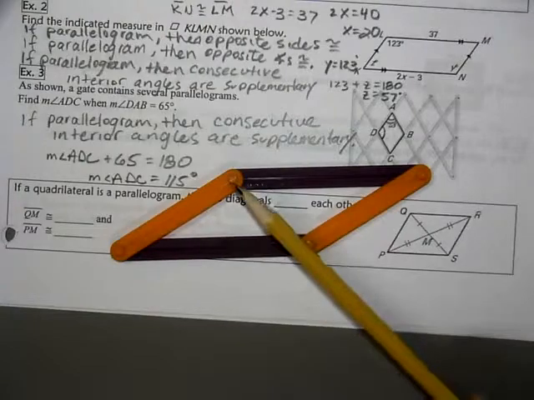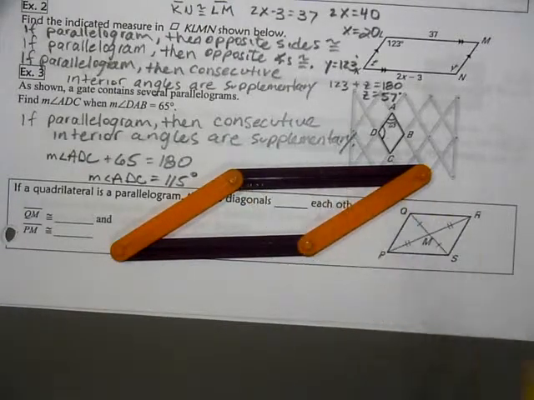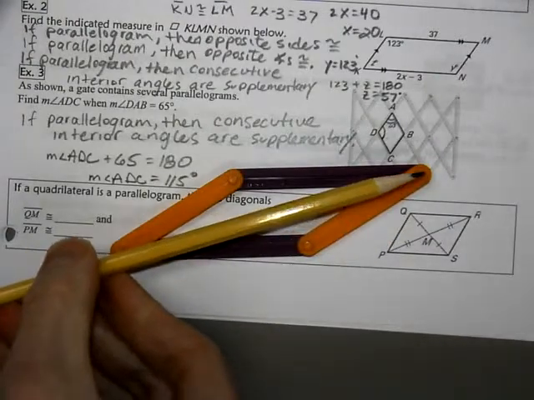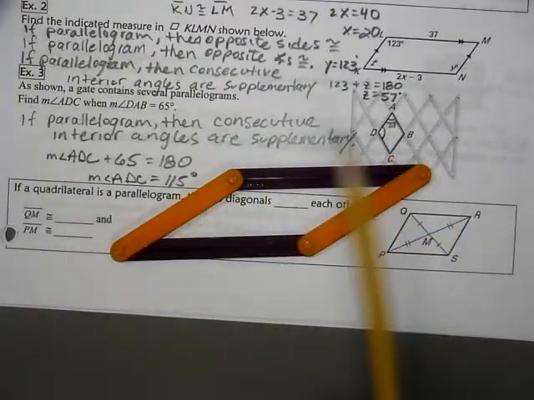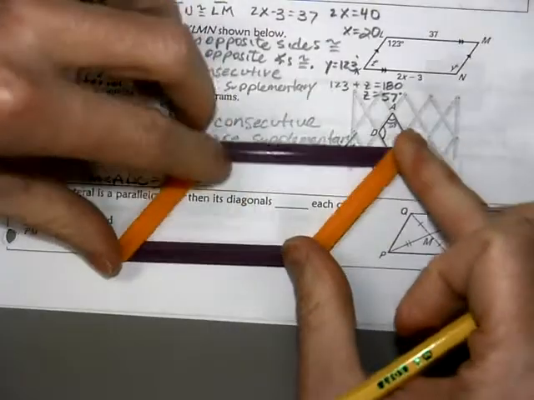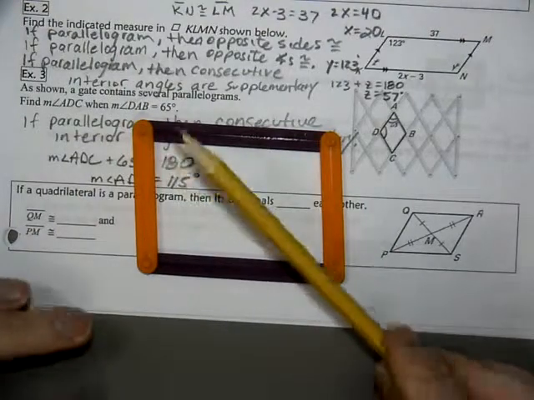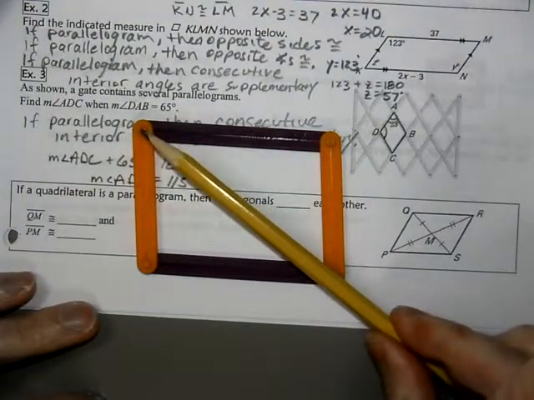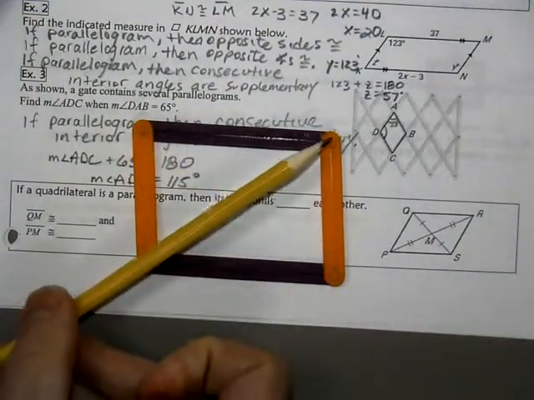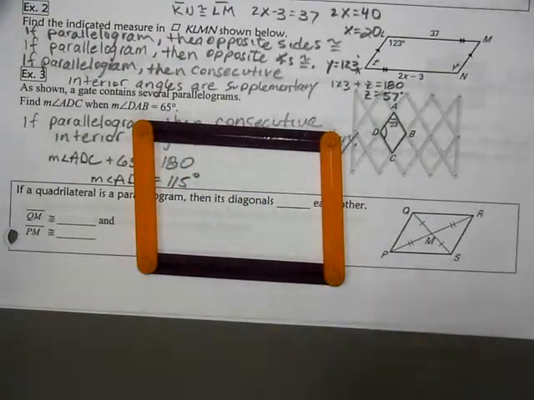But notice that in this case you have a really short diagonal, and in this direction you have a really long diagonal. So no, diagonals are not always the same length. If you come out to be 90 degrees, it can definitely be possible for it to be the same length. But it's not always the same length.